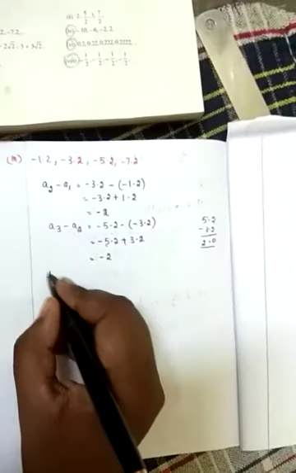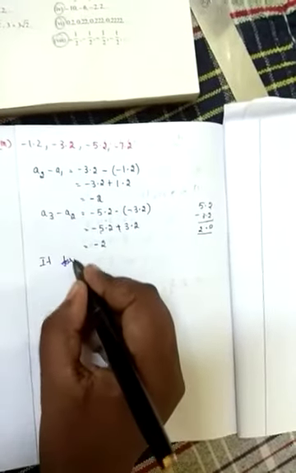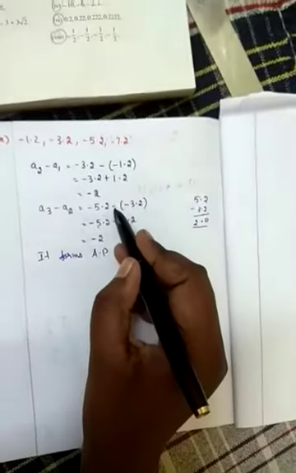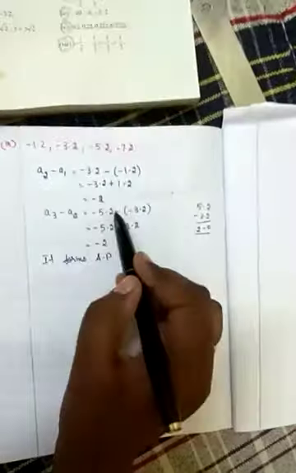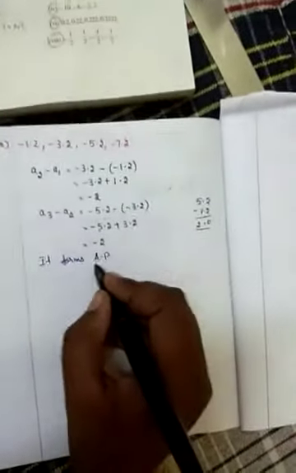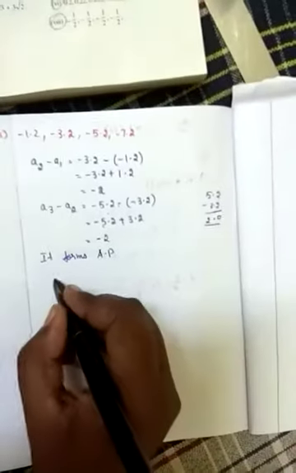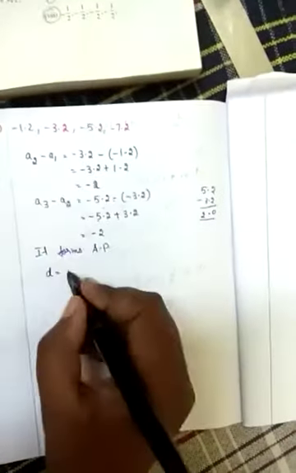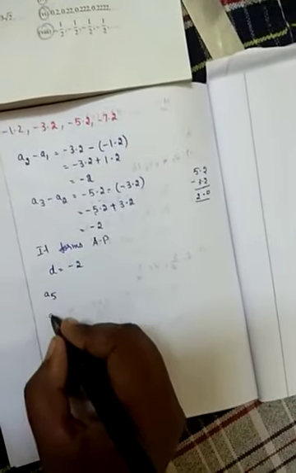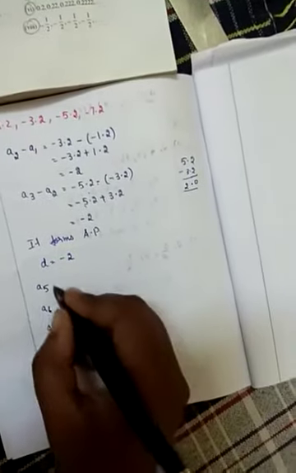So it forms an AP. So when you are having minus, you have to see that minus and the formula minus both will multiply and become plus. So you have to be careful there. So it forms AP. So what is the common difference? This one, which is minus 2. Now you have to find another 3 things. So that is, you have to find A5, A6 and A7.